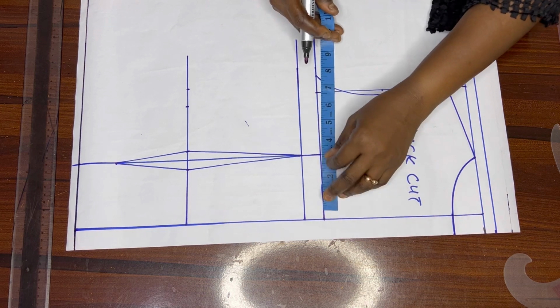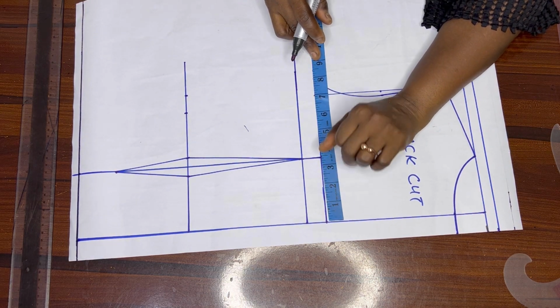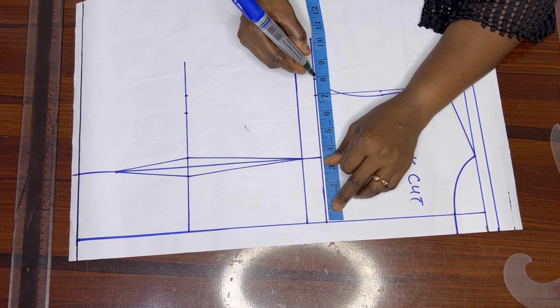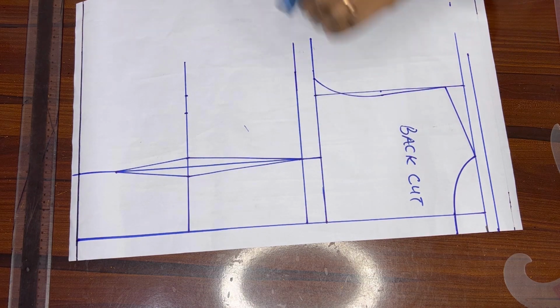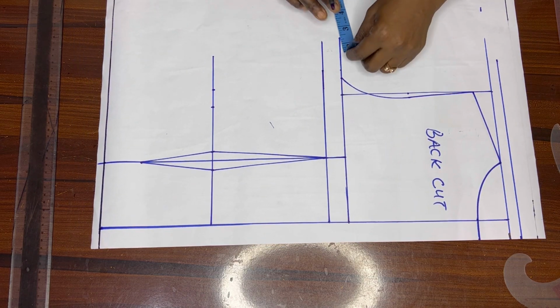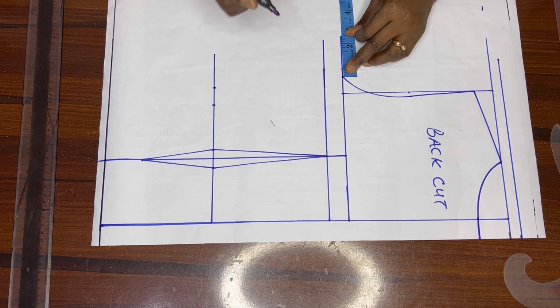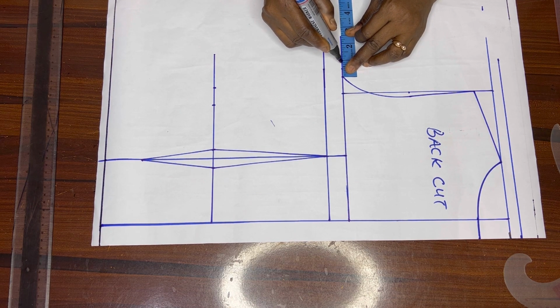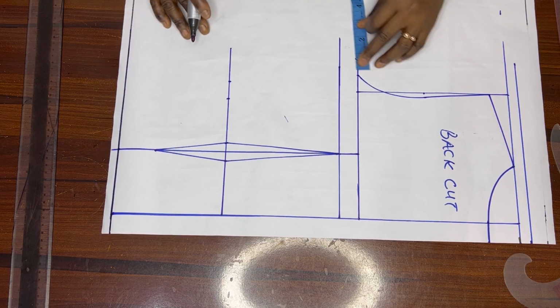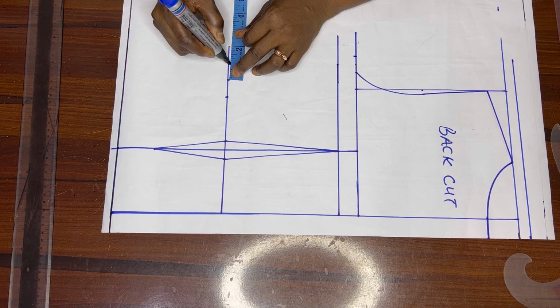So I've already measured my bust measurements. 32 divided by 4, 8 inches. Here we have it. Then I just connect my 1 inch seam allowance straight up. 1 inch seam allowance, 1 inch seam allowance.